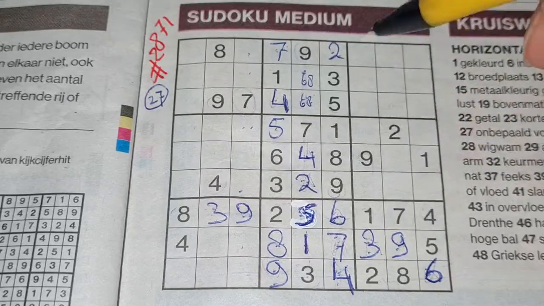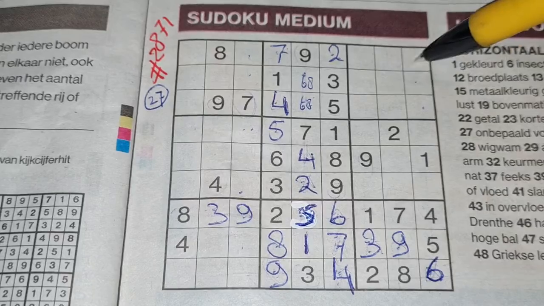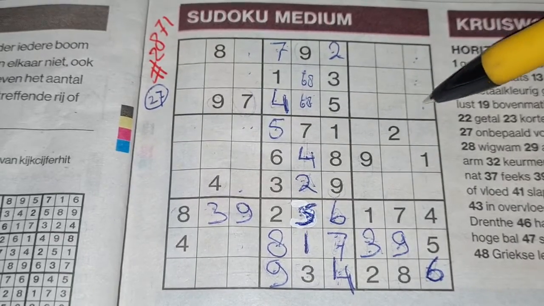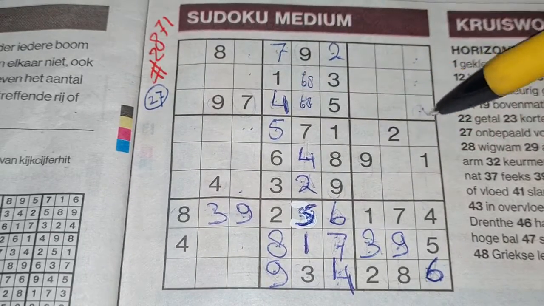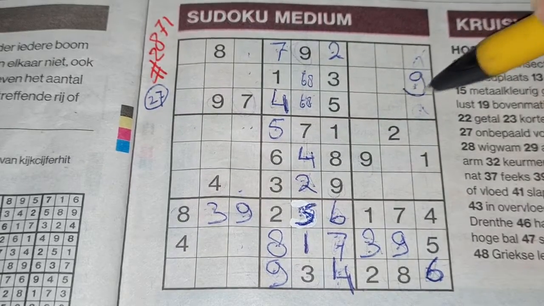So we have a 9 in this column, 9 in the column next. So in the last column, the only 3 places for the 9 should be here, here, or there. We see there 9, no 9 there, here 9, no 9 there. The only place for the 9 should be there.